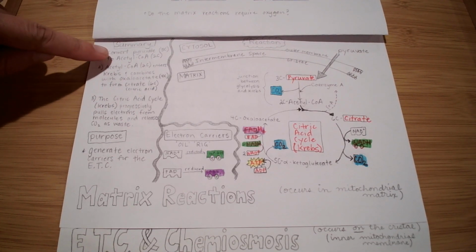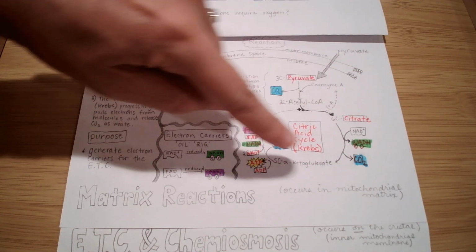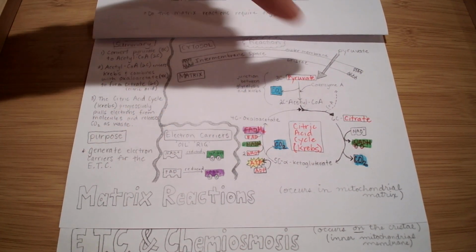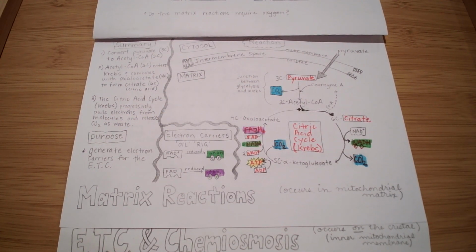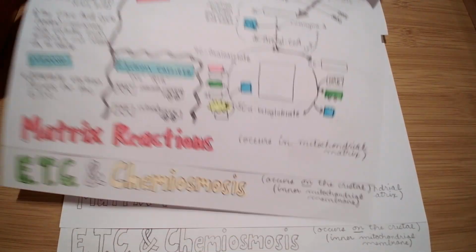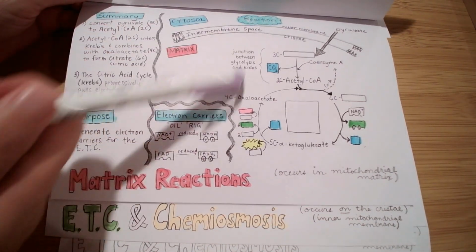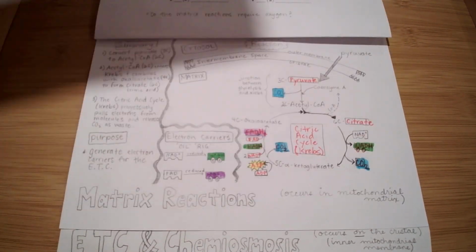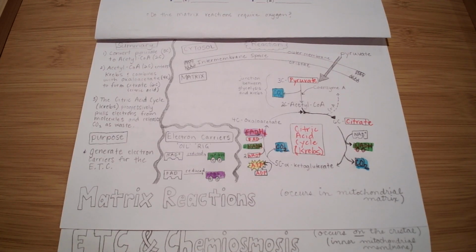Okay, so here we've got our summary. Here we've got everything drawn out that we need to know. We got a reference point. And then again, if you want to go back in and make it a little bit prettier and color code certain things, go for it, friends. All right, next step, the electron transport chain.